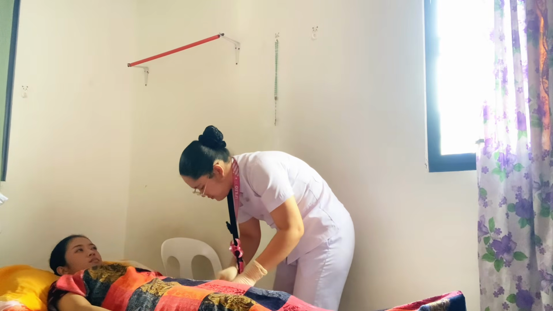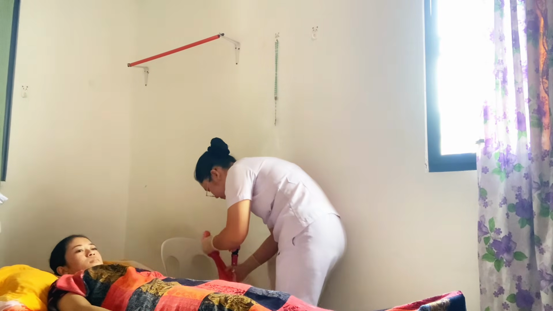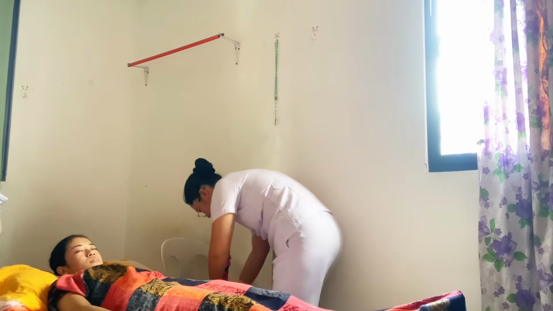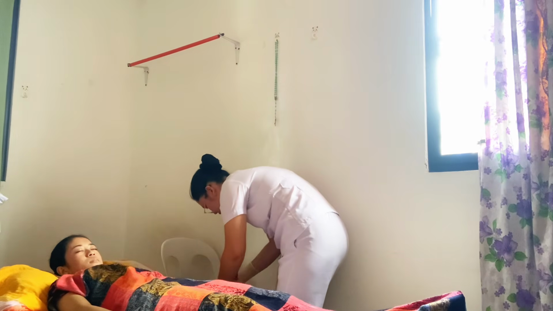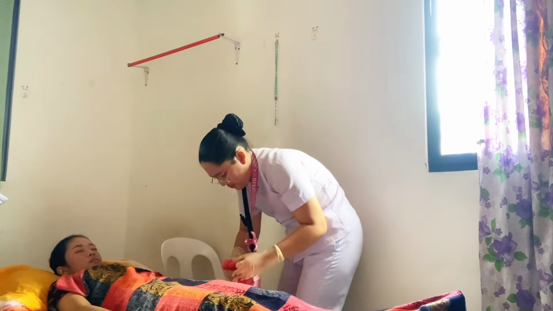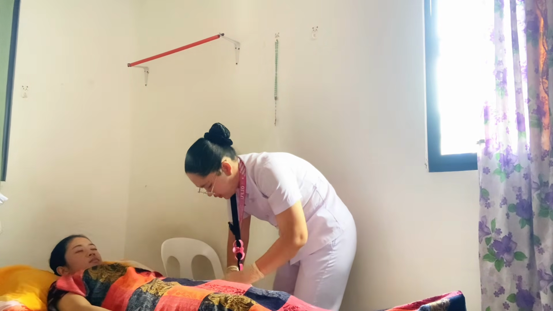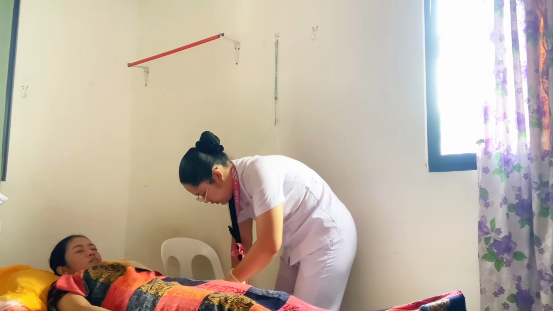Next is to remove and remoisten, and then reapply it to the patient. I will be putting again. Sorry if it is too much cold on you.